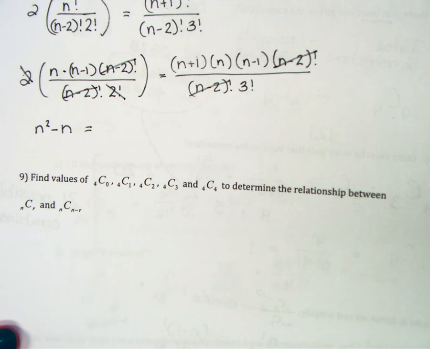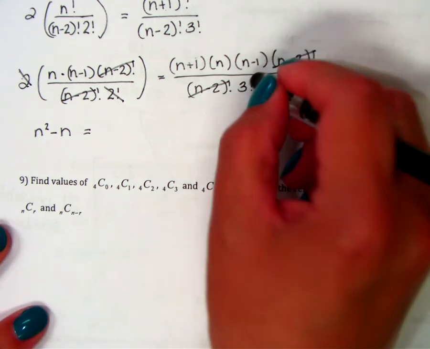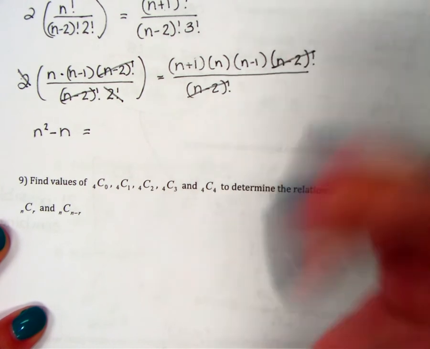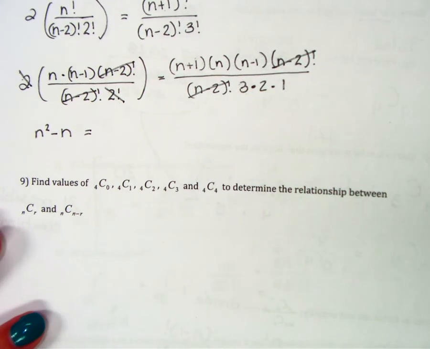How do you get rid of the 3 factorial? We haven't yet. Can we multiply it? Can we get 6? Okay, so you want to get 6 on the bottom. You said to get 6. Yep. So 3 times 2 times 1.